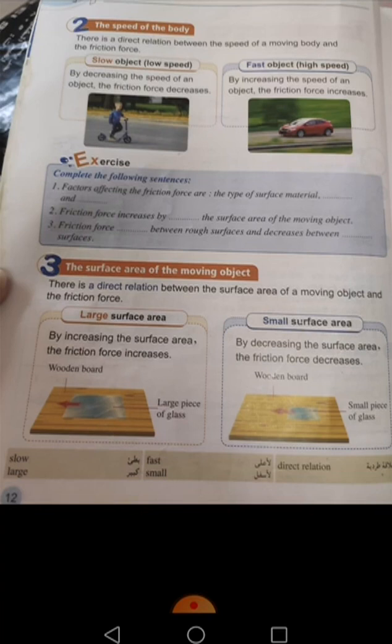In the fast object, by increasing the speed of an object the friction force increases, because it is a direct relation.